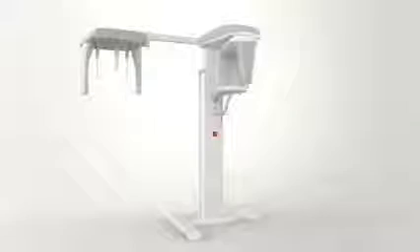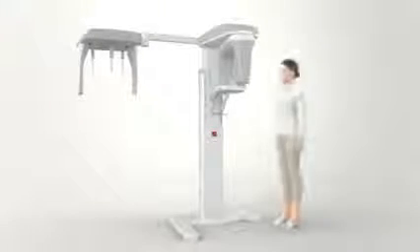After the equipment stops moving, install the chin support and bite block. Move the canine laser beam and the Frankfurt plane laser beam to the initial position. Guide a patient to the unit.